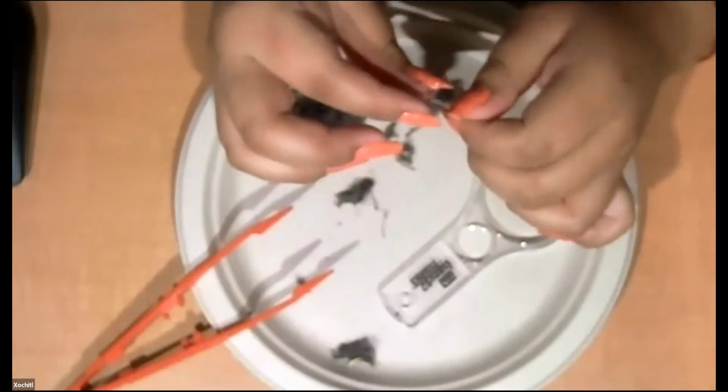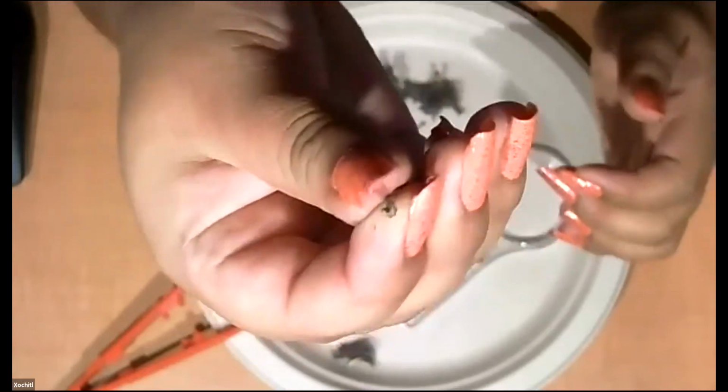This is another one. Let me see, can you see the little dip in the bone or no? Yes, we could see it. So this one, let's see.